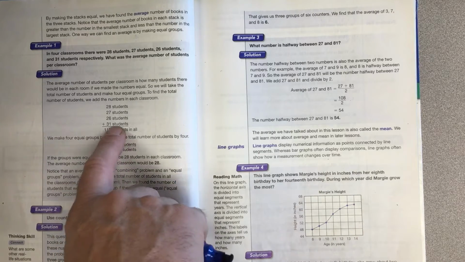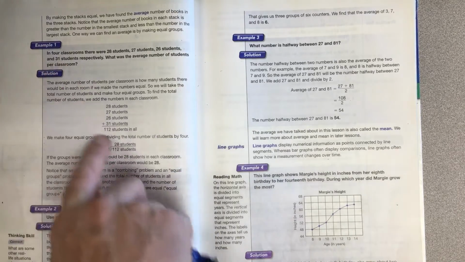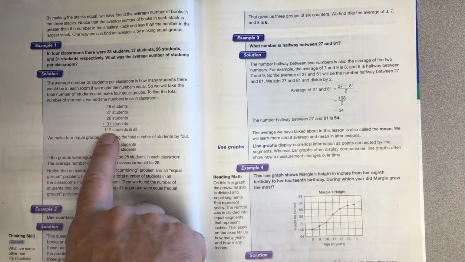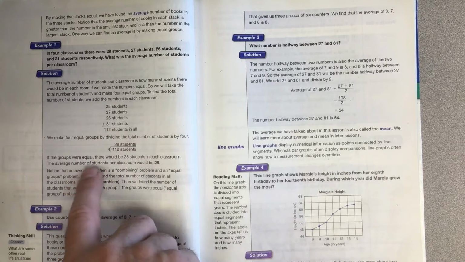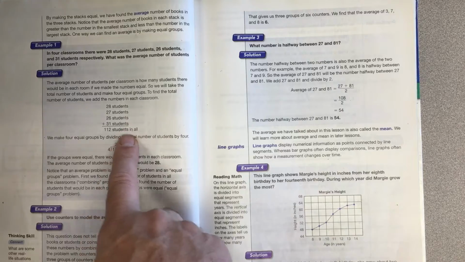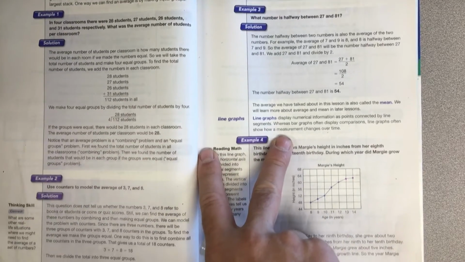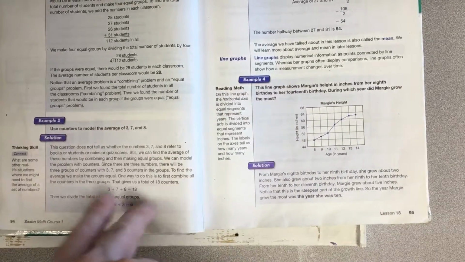Now let's say you had one extra kid. Let's say it was 32 students in this one, so it was 113 kids. Well, then it would be 28, 28, 28, and then one class would have 29. Because you're not going to split a kid into quarters and distribute him throughout the rest of the classroom.